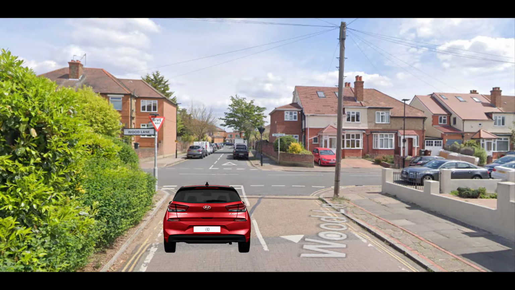Obviously, if there's no cars coming, and we'll give you an example later on where you can do near side to near side as you're driving off. We'll explain that in a little bit.